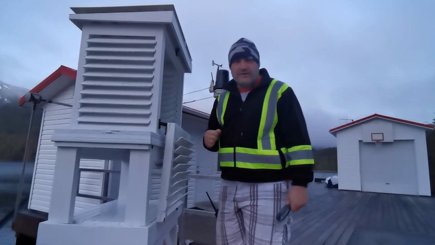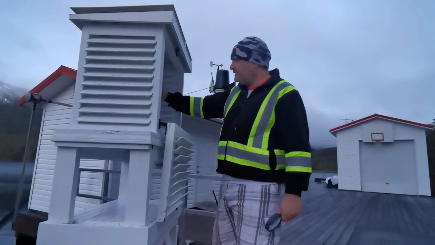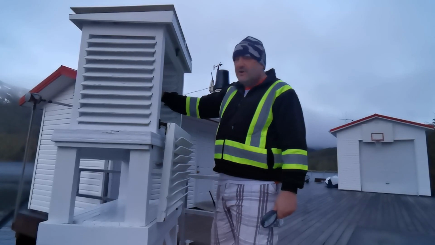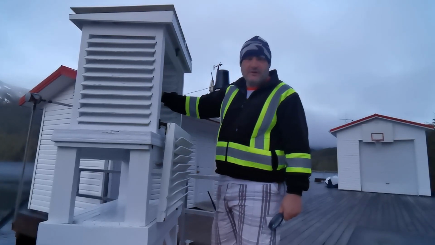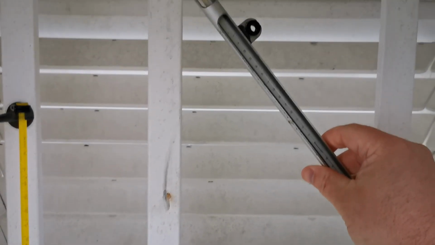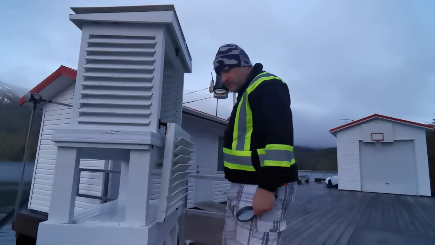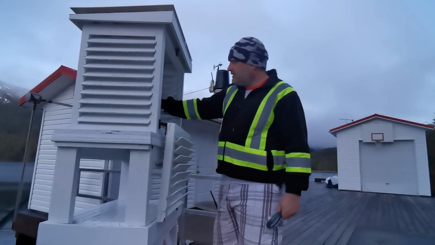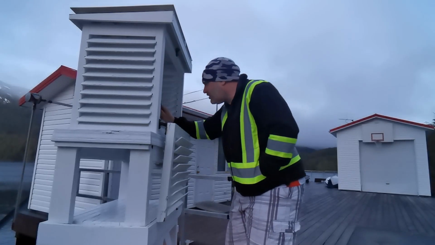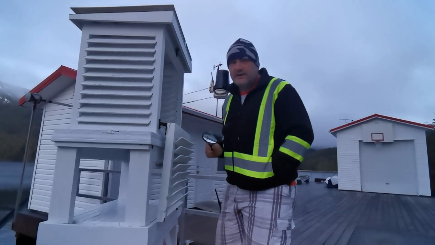Once we've checked all of our temperatures, we then reset the thermometers. To do that, the minimum thermometer we just raise up inside the box, and the maximum one we need to flick, which resets the temperature inside for the max, and we just make sure that they're all equal and they look good.